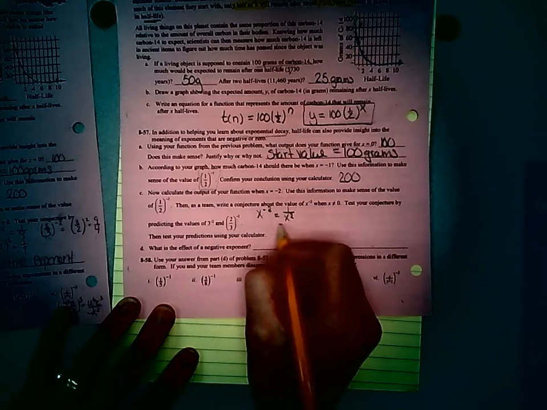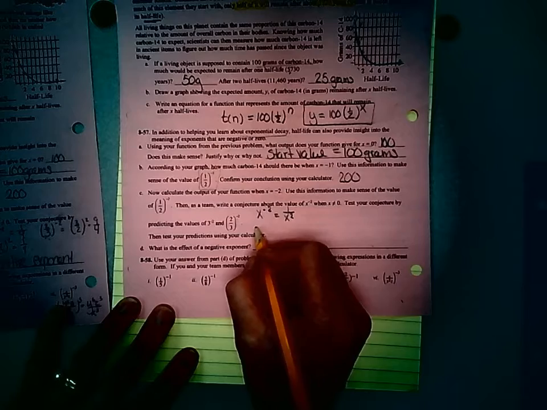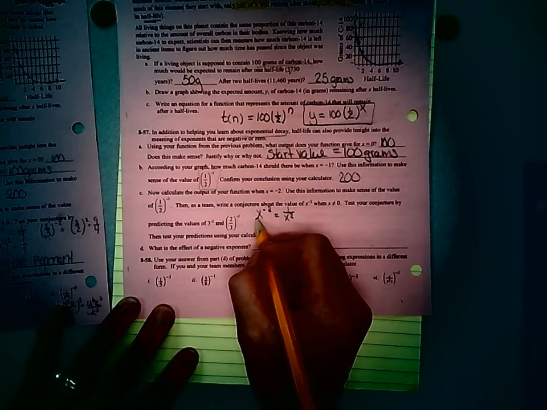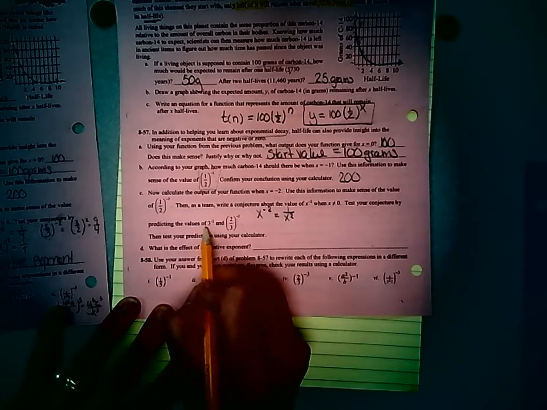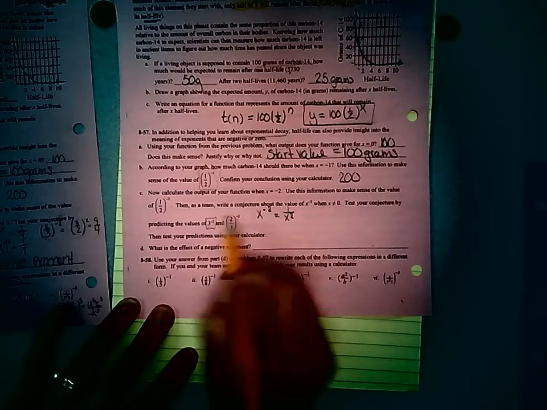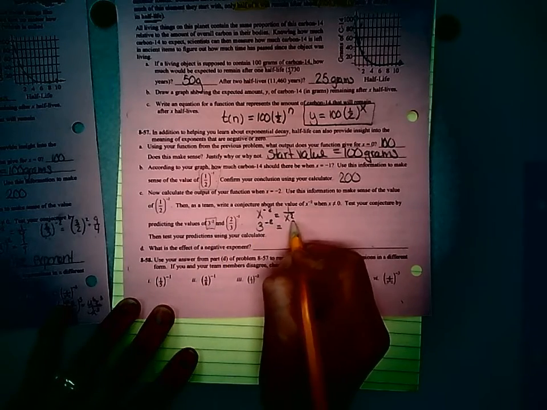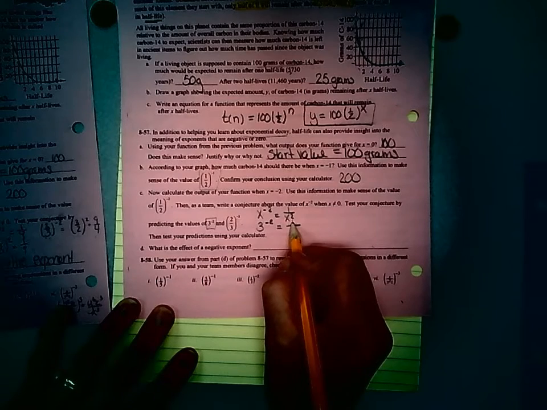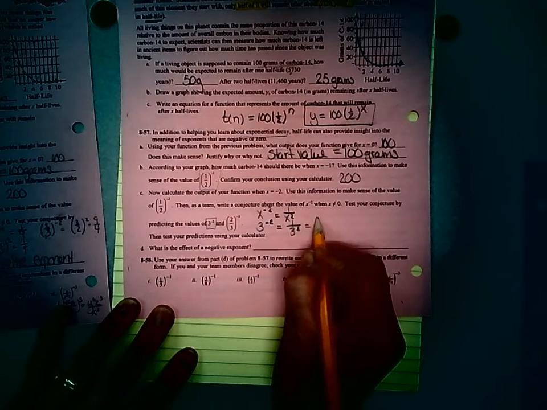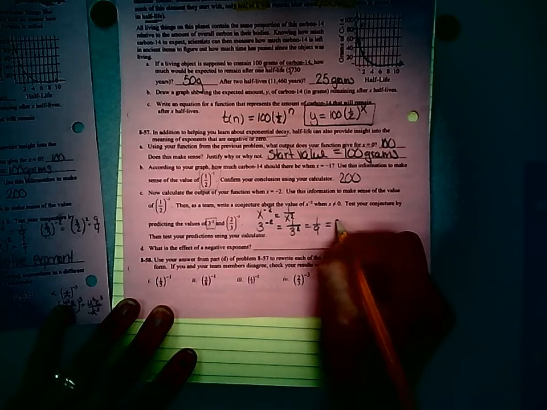So if I have, let's try, if our base is 3 and I'm going to raise it to the -2 power, 3 to the -2, remember that's 1 over 3 squared, which is 1/9. So you should get 0.1 repeating.